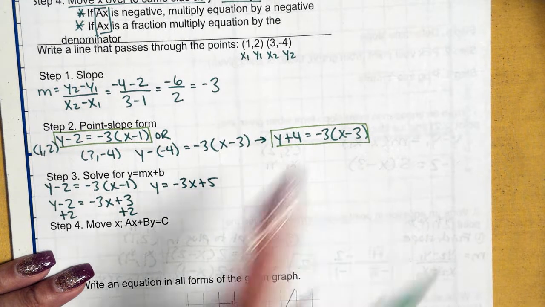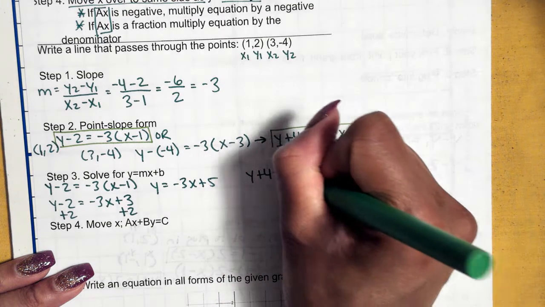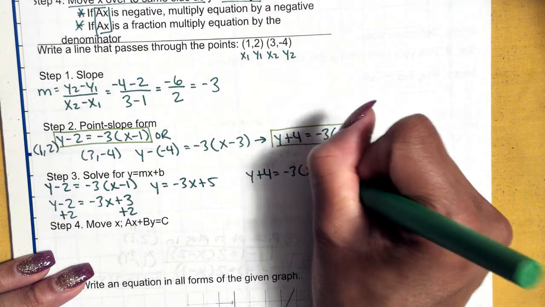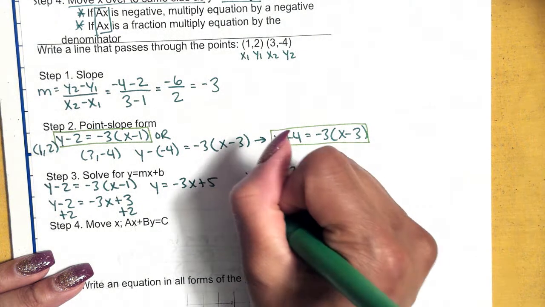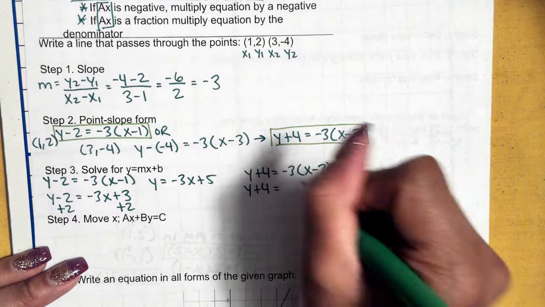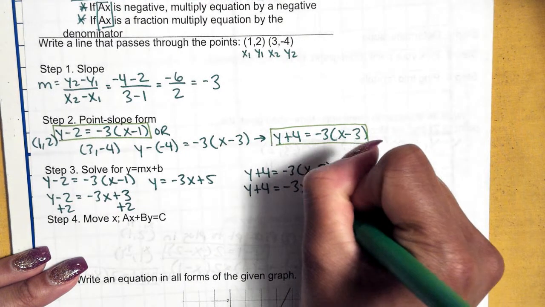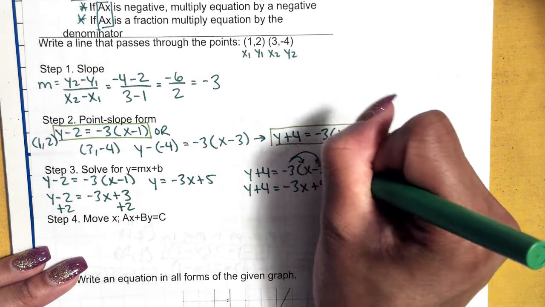Now if I chose the other, I end up with y plus 4 equal to negative 3 parentheses x minus 3. I'm still going to do what I did before and distribute that negative 3. So I have y plus 4 equal to negative 3x plus 9. So this is distribution.